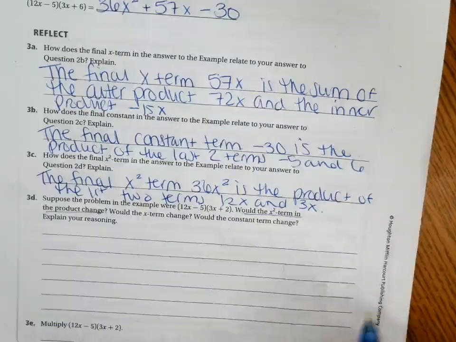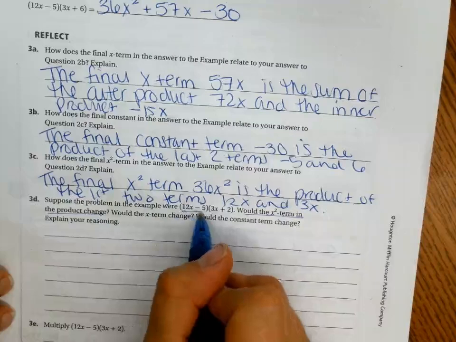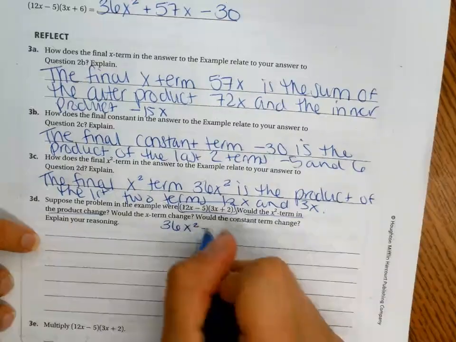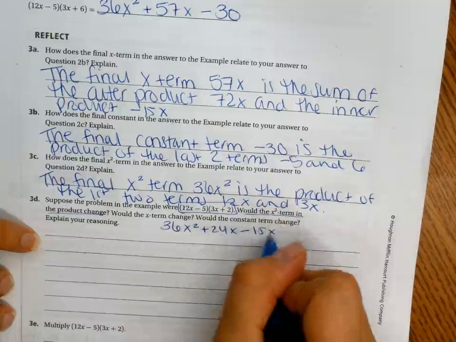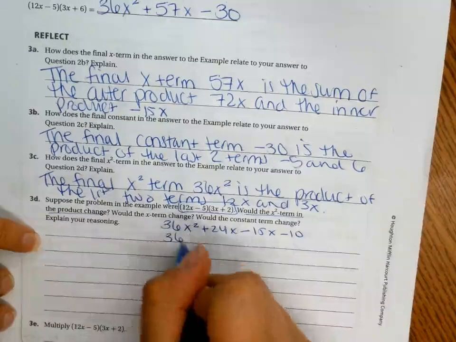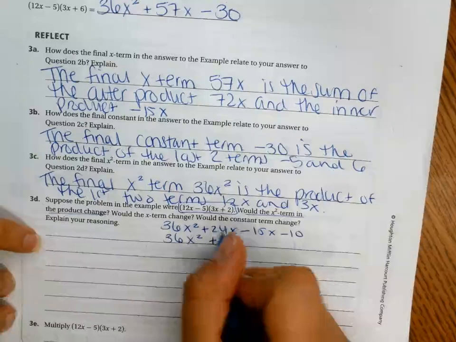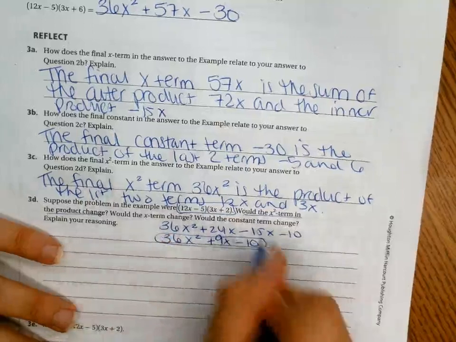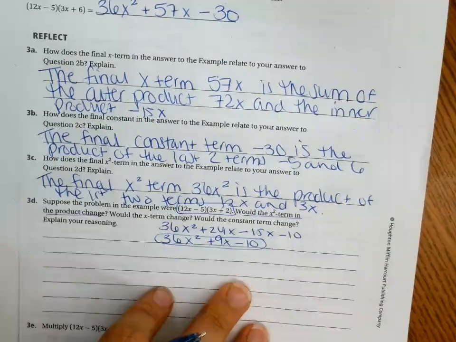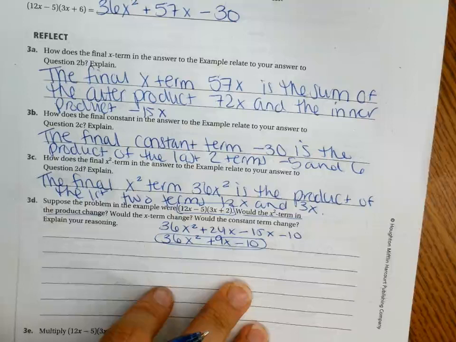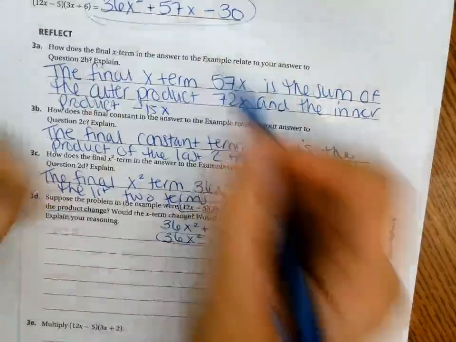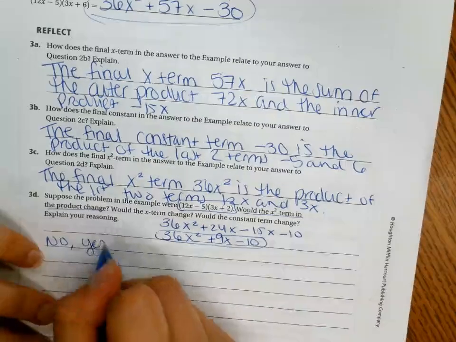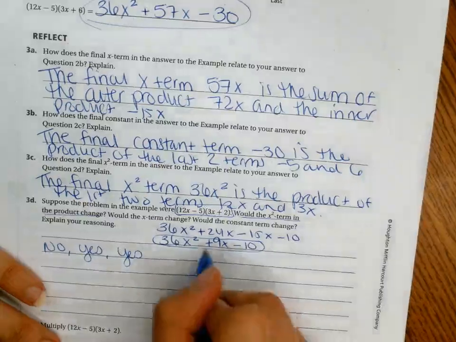So what would we have first off if we had this? We would have 36x squared plus 24x minus 15x minus 10. We'd have 36x squared plus, what is 24 minus 15? 9x minus 10. Okay, as opposed to our original. So, does the first term change? No. Does the second term change? Yes. Does the third term change? Yes. This changes and this changes. This stays the same.